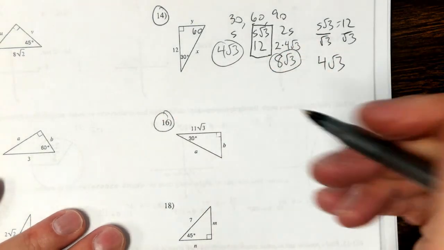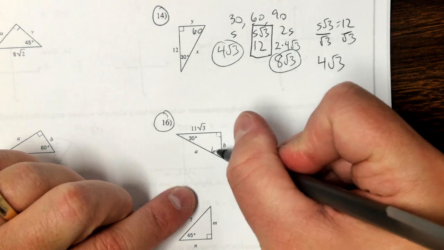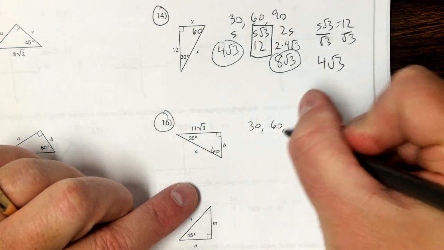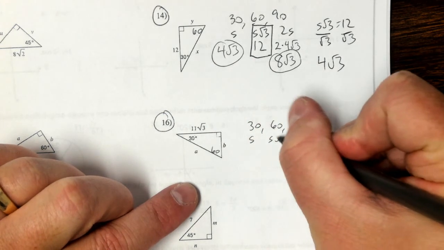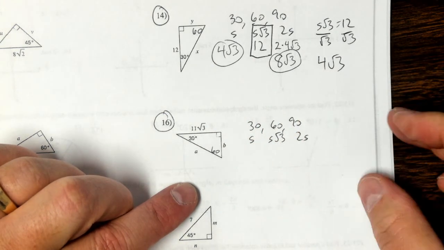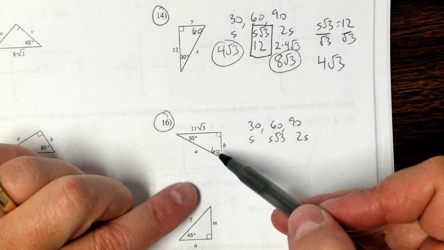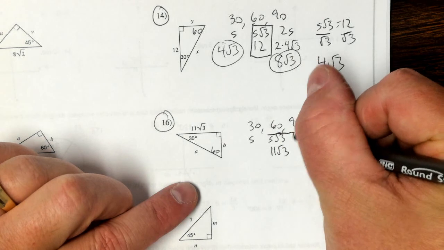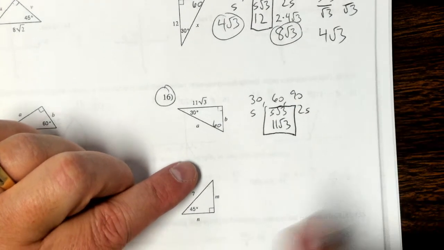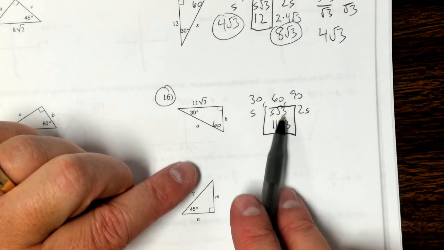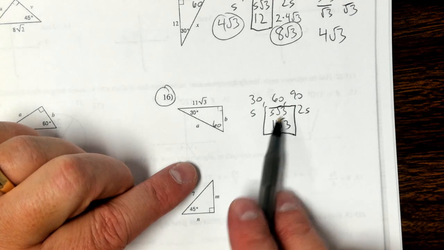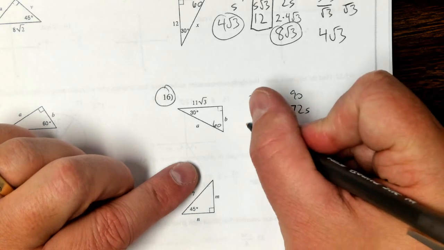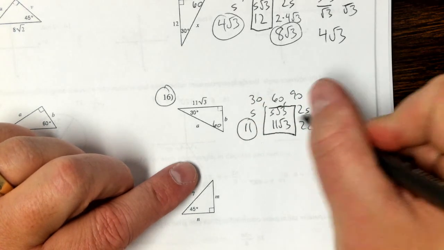Okay, number 16. If that's 30, here's 60, there's 90. So 30, 60, 90, s, s square root of 3, 2s. And across from our 60 is 11 square root of 3, which makes this an easy problem. If we're expecting s square root of 3 and we have 11 square root of 3, then we just know automatically this is 11 and this is 22.